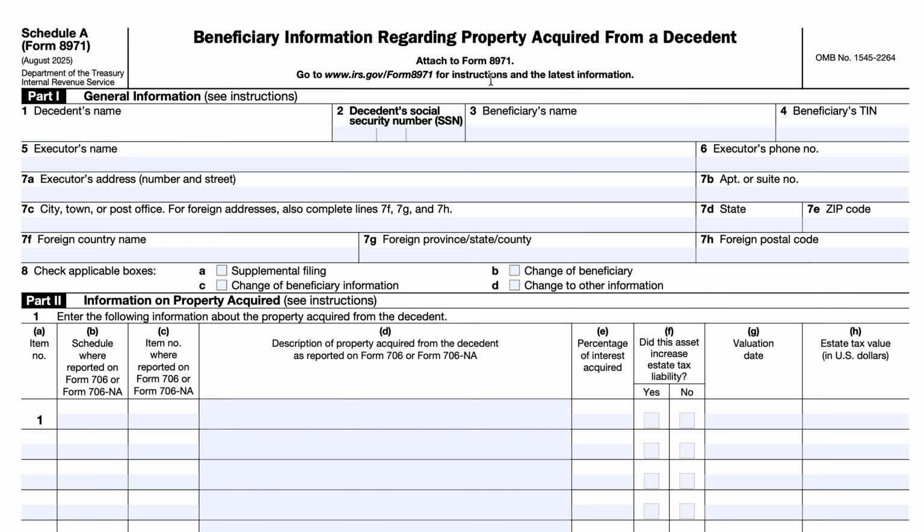So let's go ahead and start completing this information for the beneficiaries. So in this case, let's just use Jane Doe.